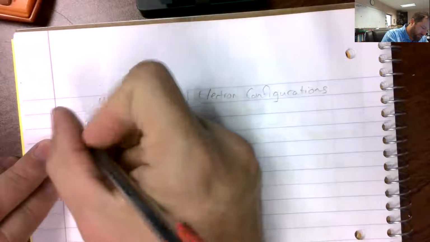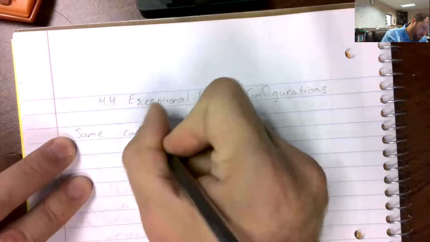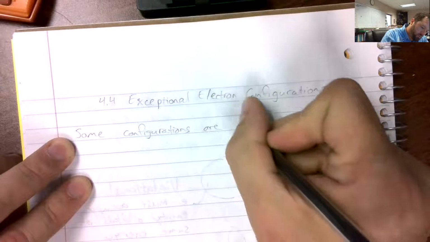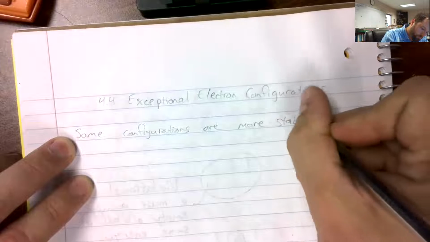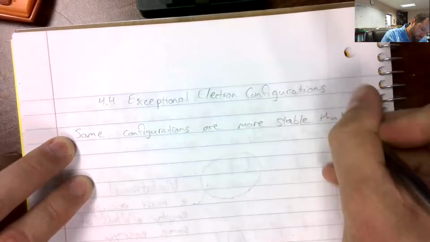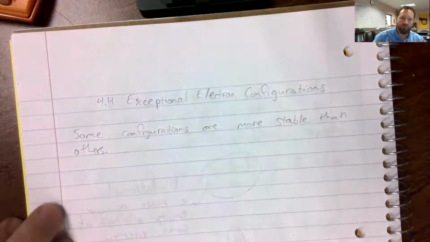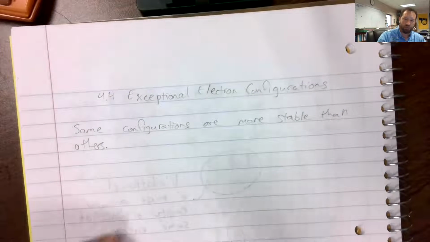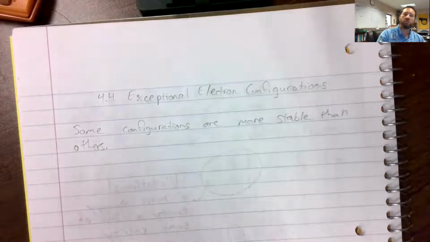So the idea here is that some configurations are more stable than others. And because they're more stable, we get to break the rules in order to achieve those configurations.